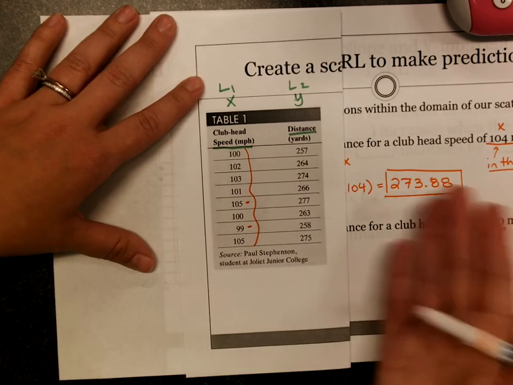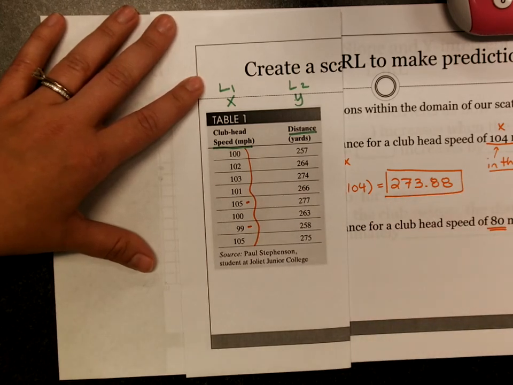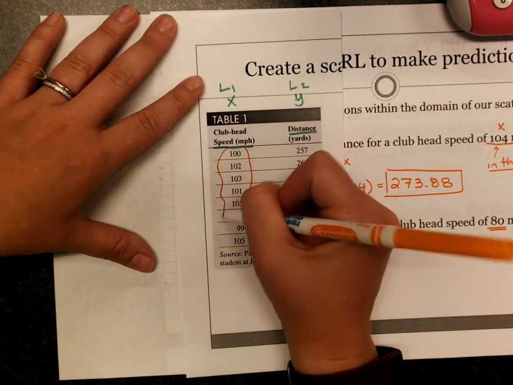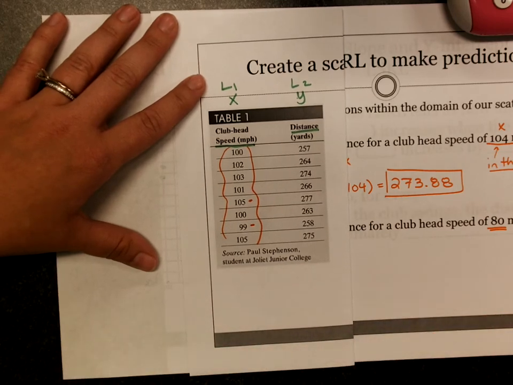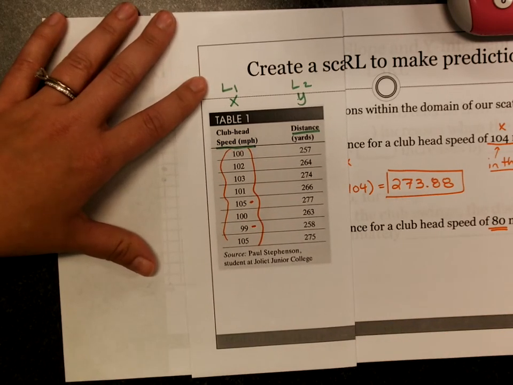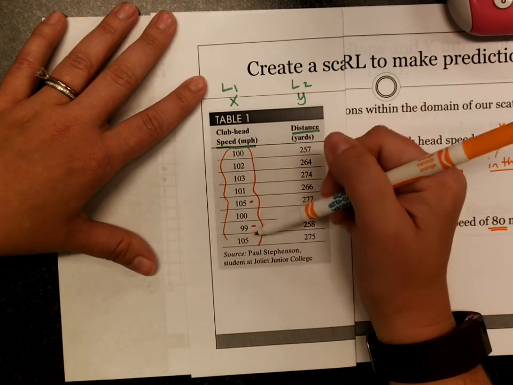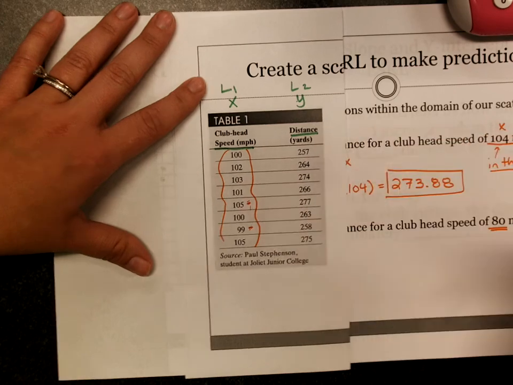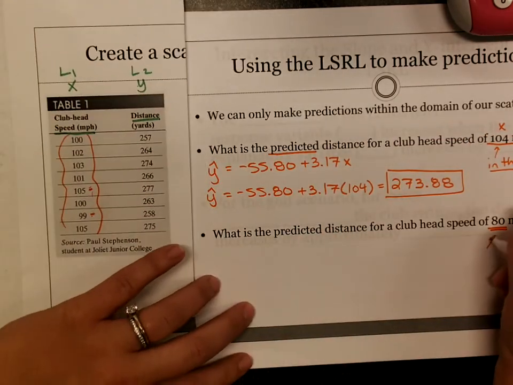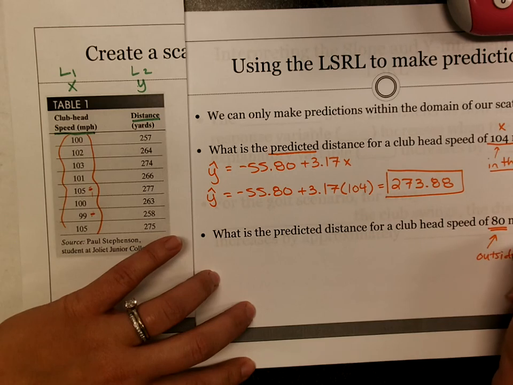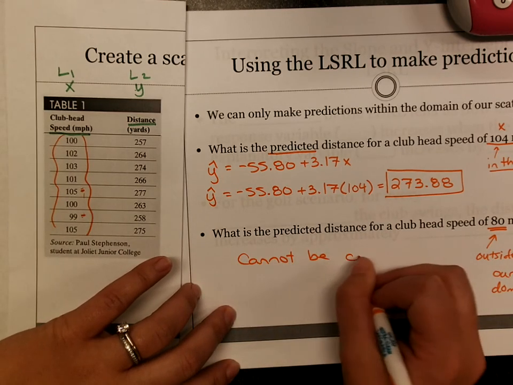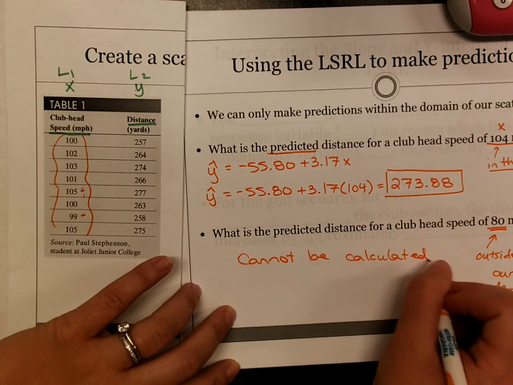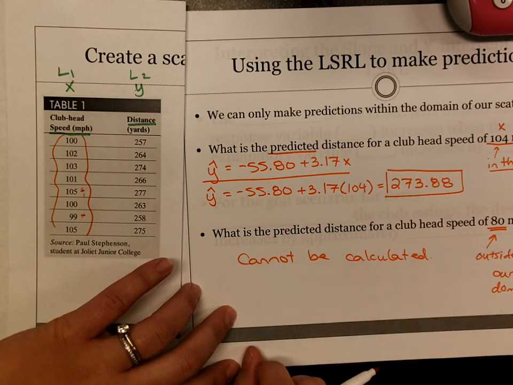So even though we could plug it in and get an answer, that answer is not very reliable, because we don't know what's going to happen outside of these club head speeds. If you swing too slow, something totally different might happen. If you swing faster than this, something totally different might happen. We can only stay in this safe zone between 99 and 105. So instead of actually calculating it, this is outside of our domain, so we would say cannot be calculated. We cannot use the LSRL that we got to predict something that's outside of our domain.